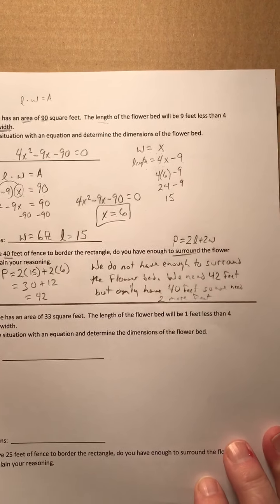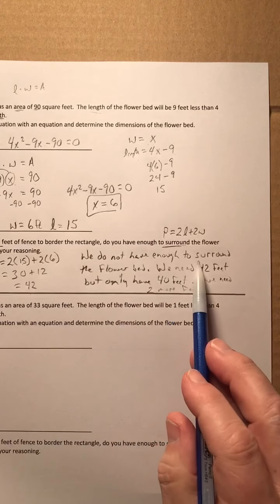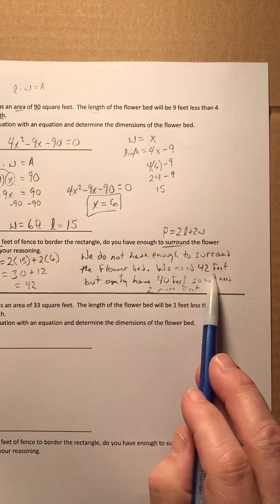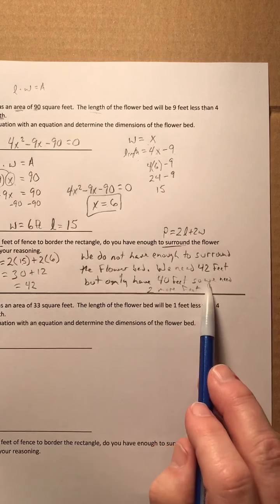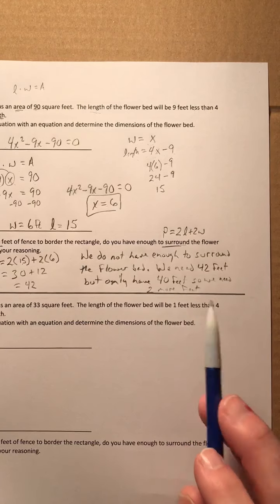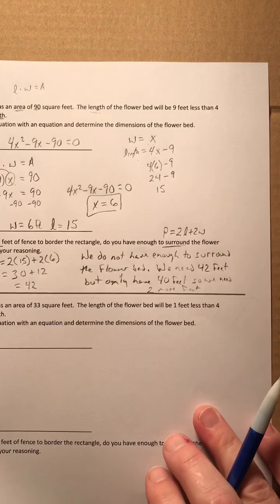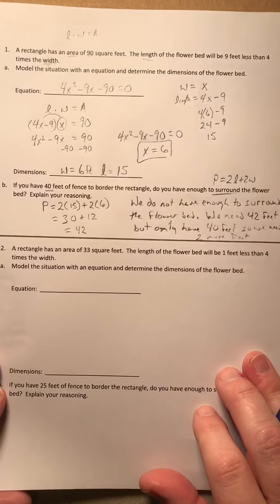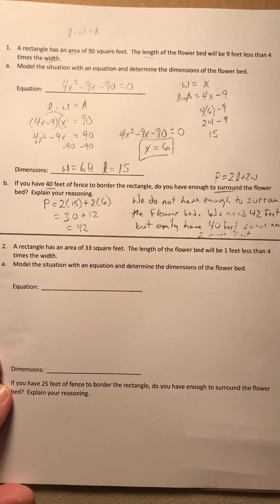All right. So again, we do not have enough to surround the flower bed. We need 42 feet, but only have 40 feet. So we would need 2 more feet of fence. So that's how you're completely answering this question. I'm going to do another one. We'll go a little quicker with this one though.